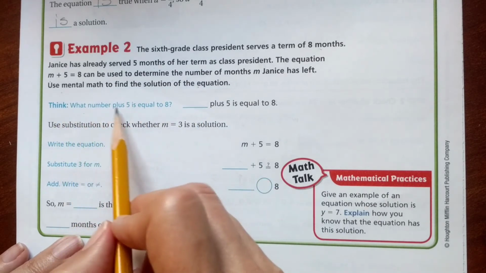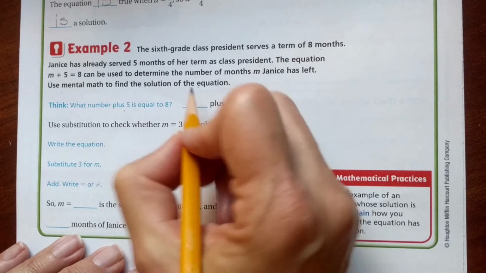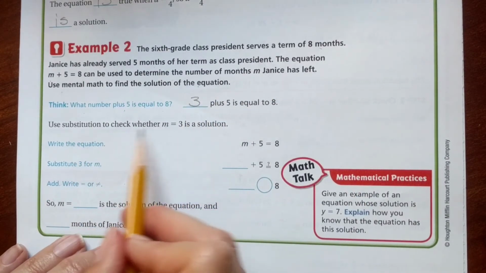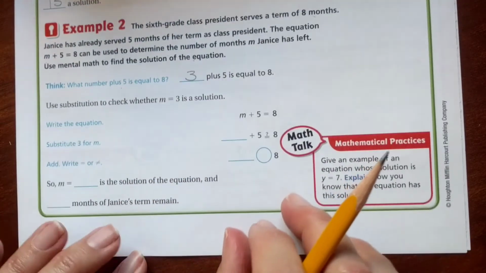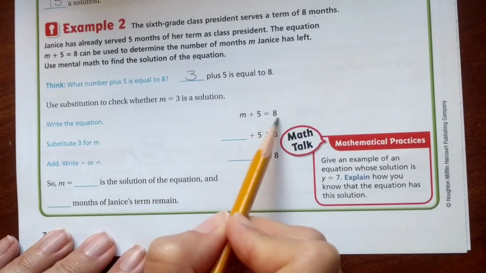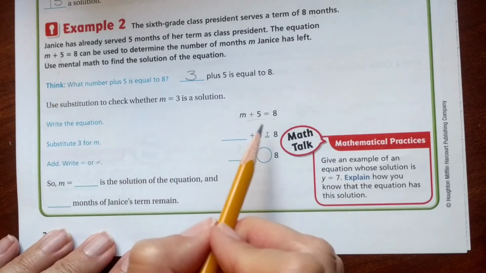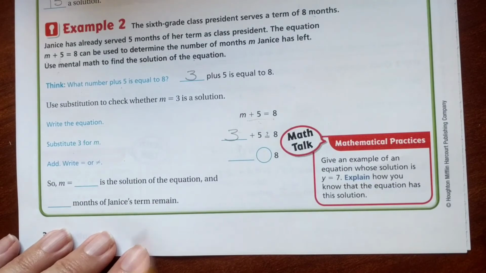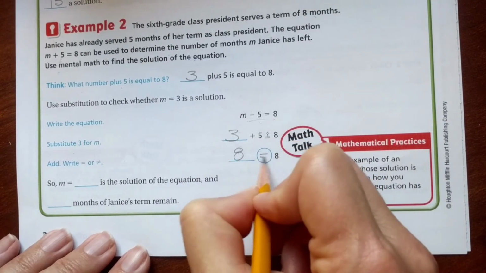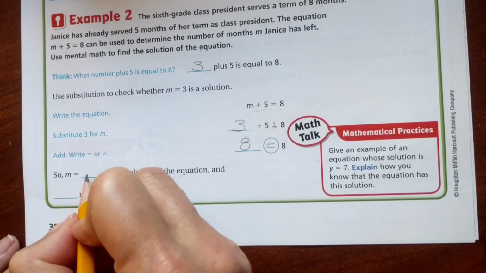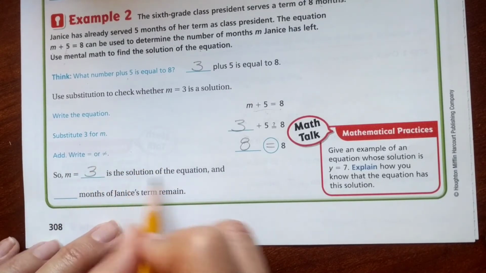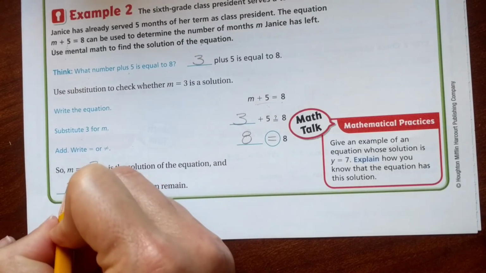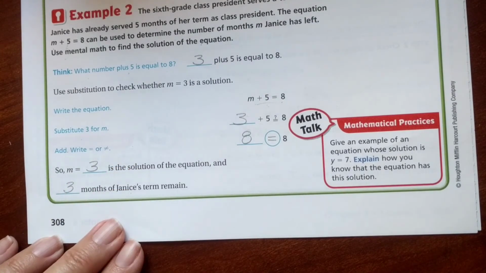Okay, so think, what number plus 5 is equal to 8? Well, 3 plus 5 equals 8. So use the substitution to check whether m equals 3 is a solution. So we write the equation that they gave us up here. Substitute 3 in for m. 3 plus 5 is 8, which is equal. So m equals 3 is the solution of the equation, and 3 months of Janice's term remain.